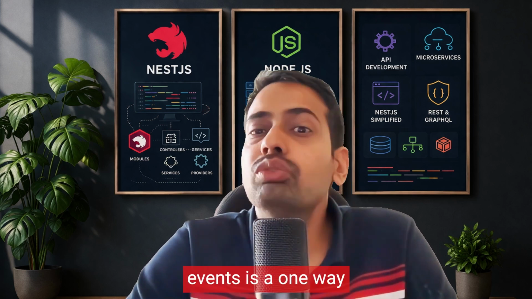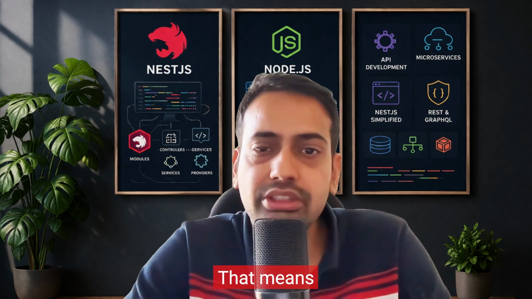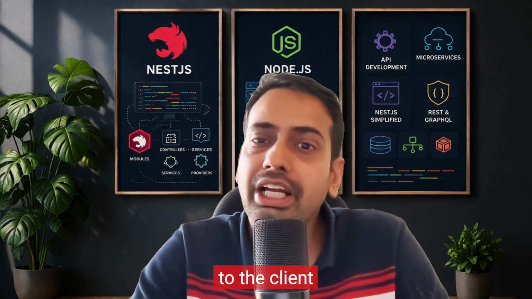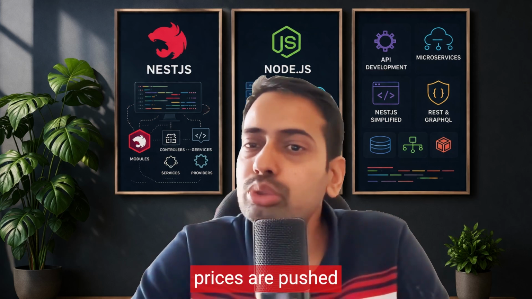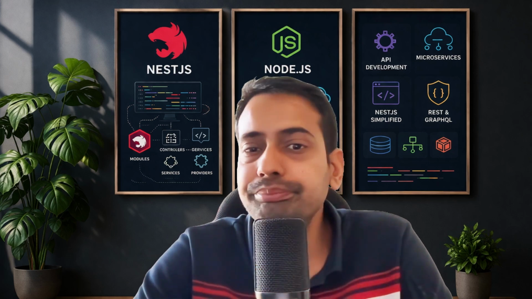Server sent events is a one-way communication channel. That means the server sends updates to the client continuously. It's like stock prices. You are looking at the dashboard and the stock prices are pushed from the server to the client and you see the live dashboard getting updated.